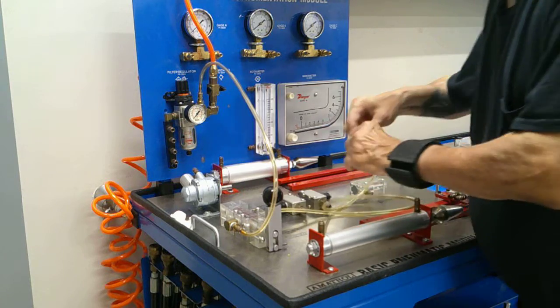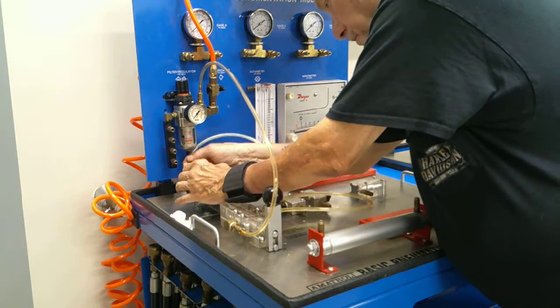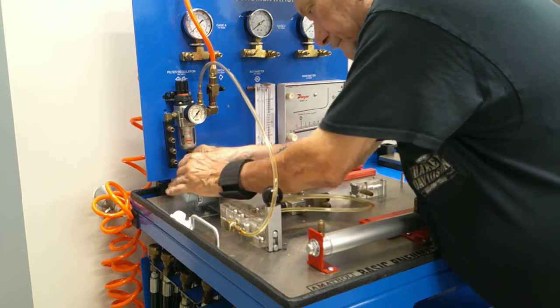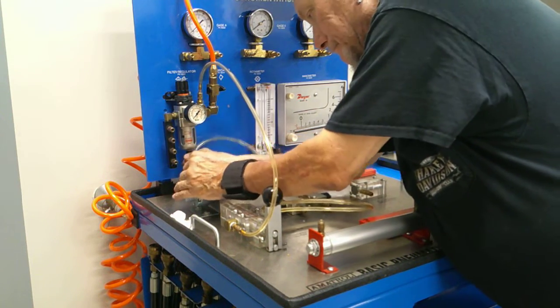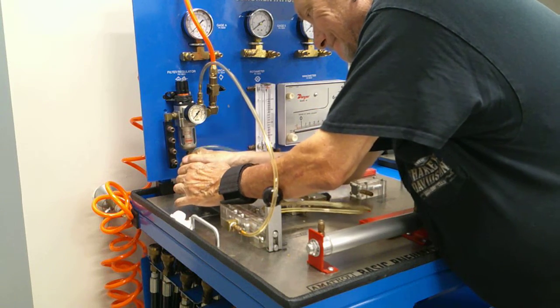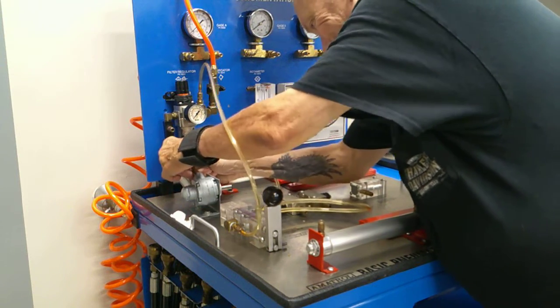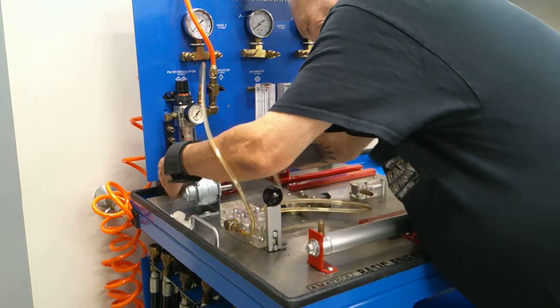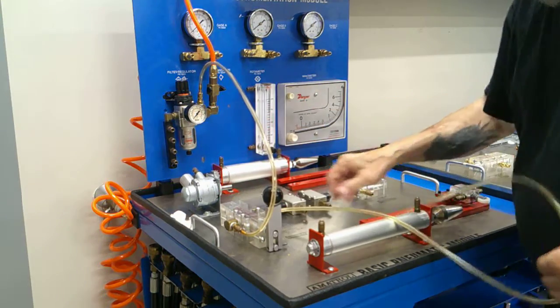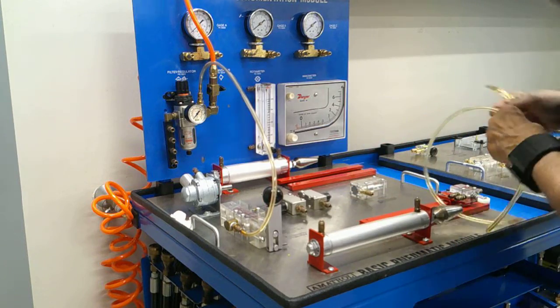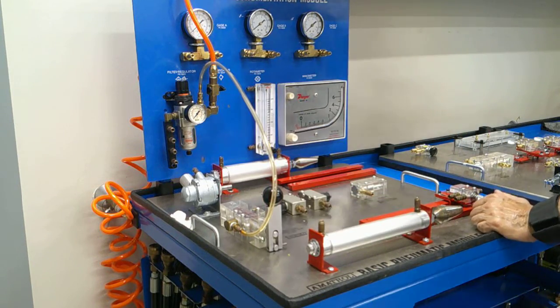Now we're going to go to rotary motion. And I'm going to connect the motor up to the directional control valve. If this will fit. Okay, well, it's not going to fit, so we're not going to connect that line. We're going to connect a different line.